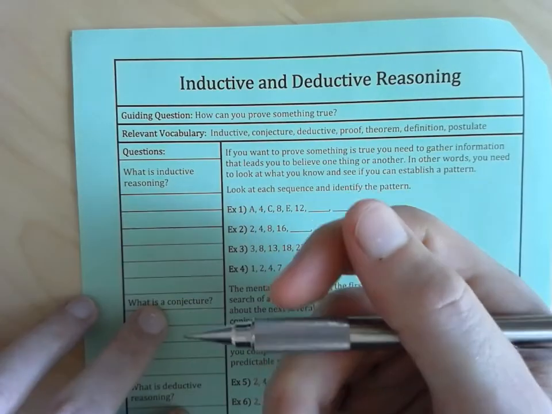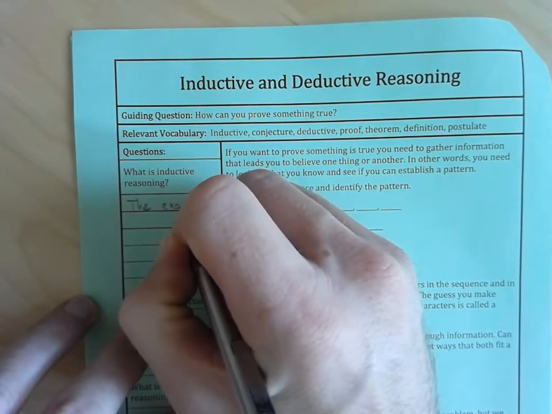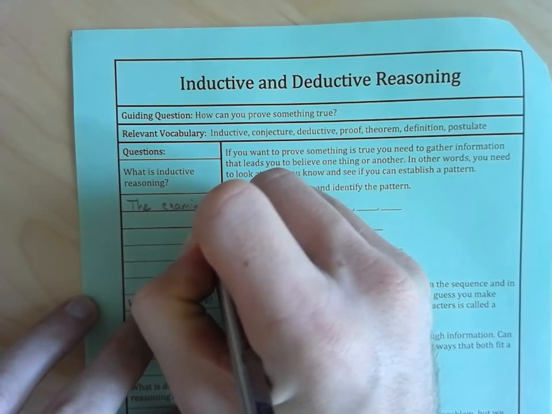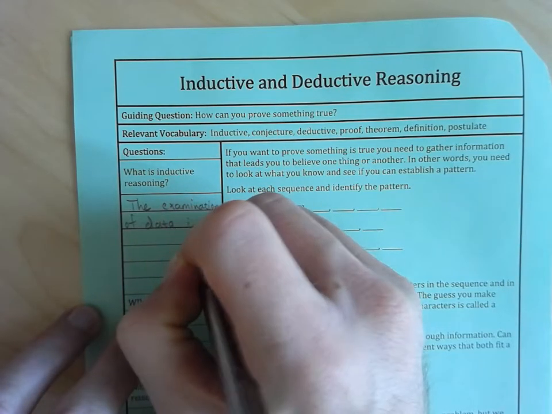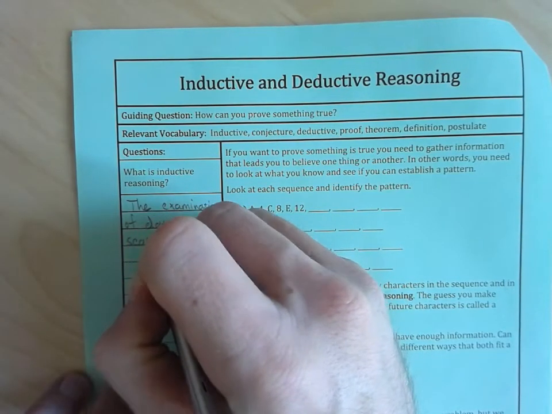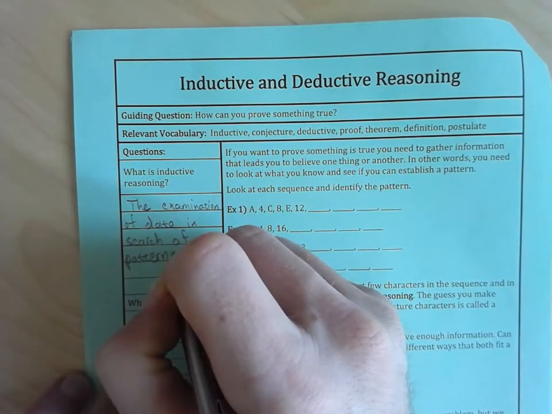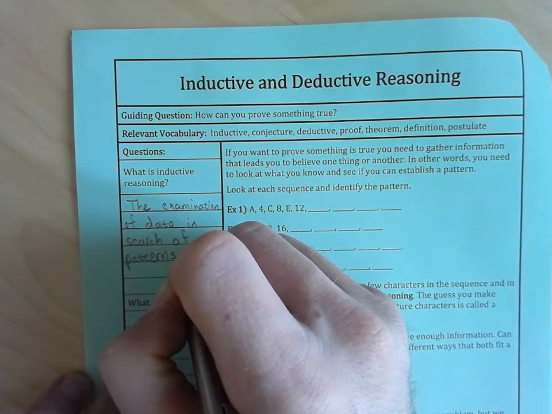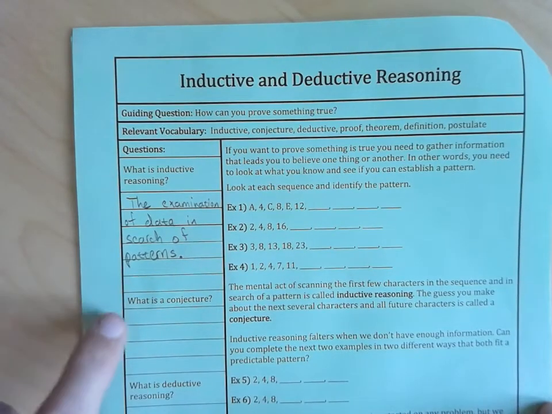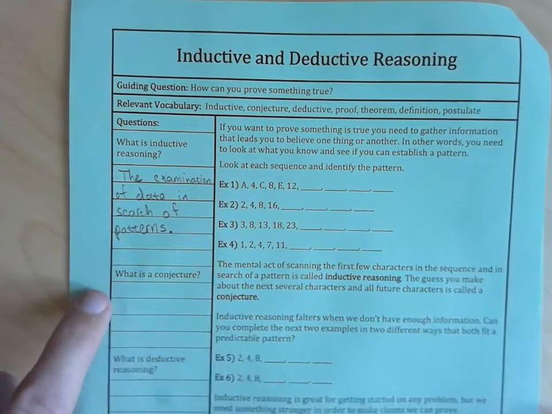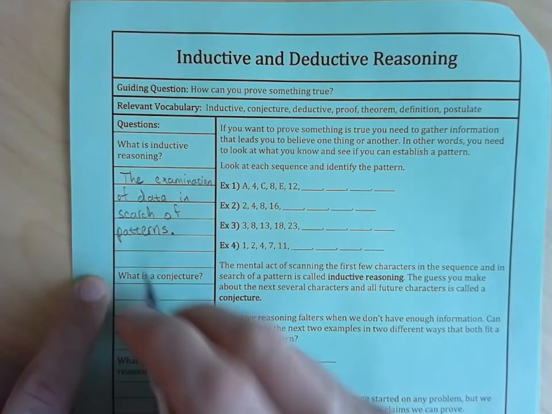So what is inductive reasoning? The examination of data in search of patterns. So inductive reasoning, we look for patterns. And then what do we do with those patterns? We make a conjecture about what's going to happen in the future if the pattern that we think we see is accurate. So what is a conjecture?